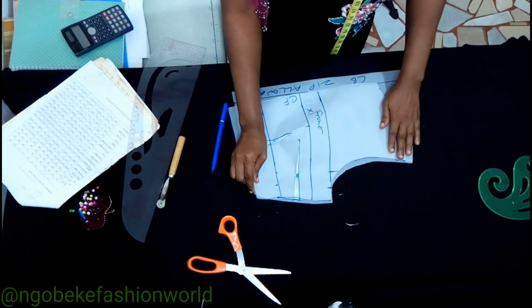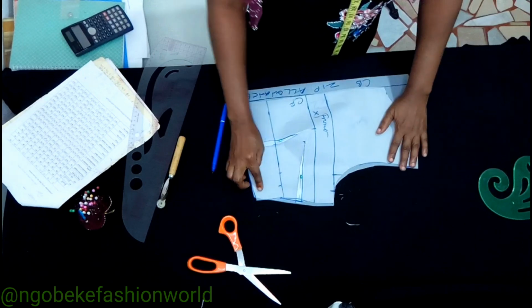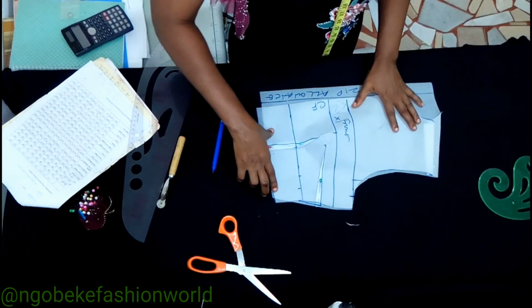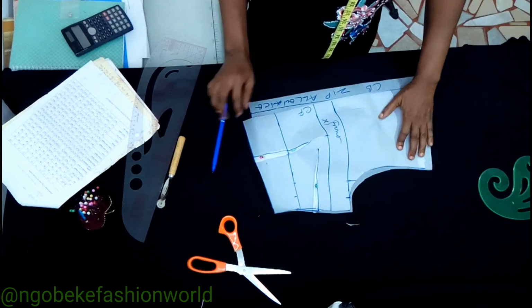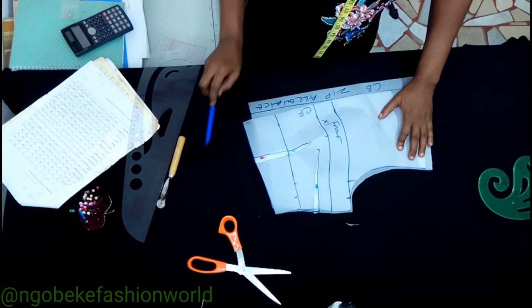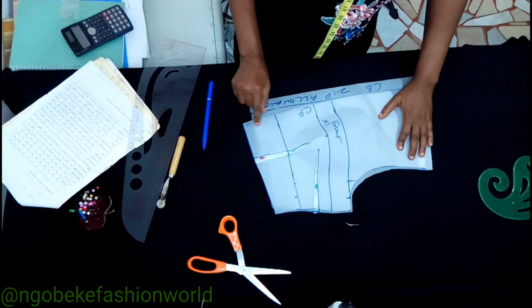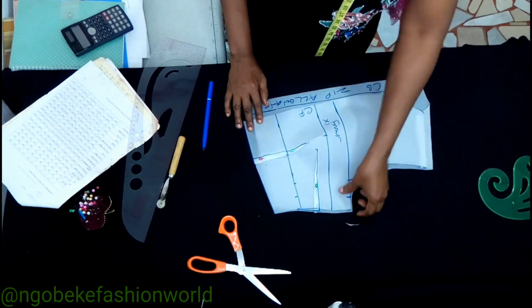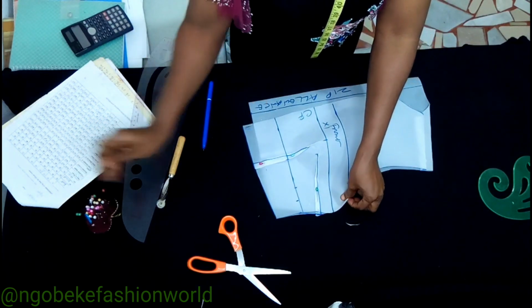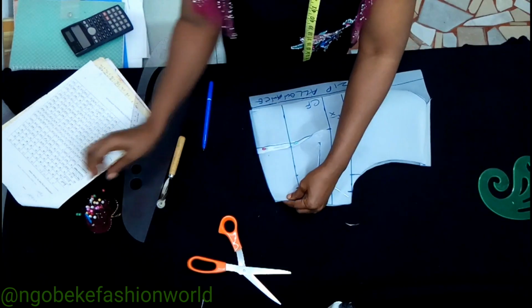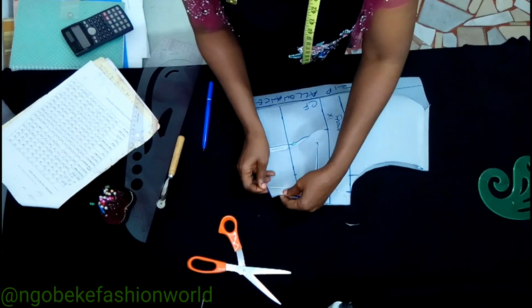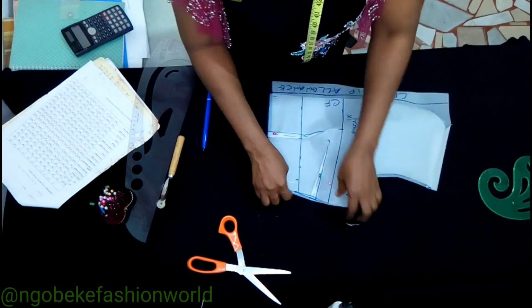So you can see that's how after we finish cutting, you can see the difference between the front and the back. Now let me pin the side, so that we remove all the excess.